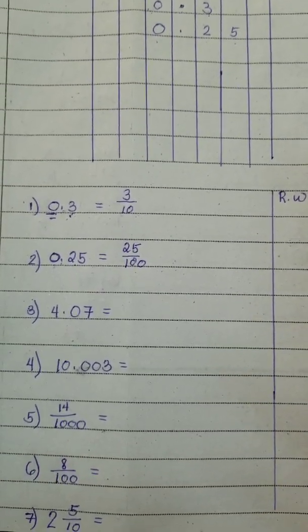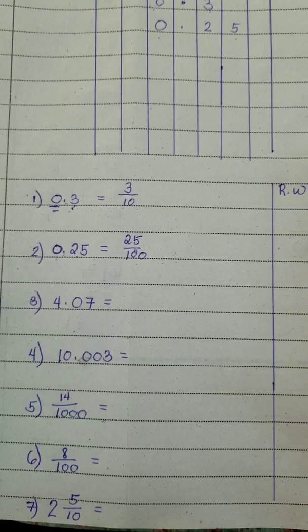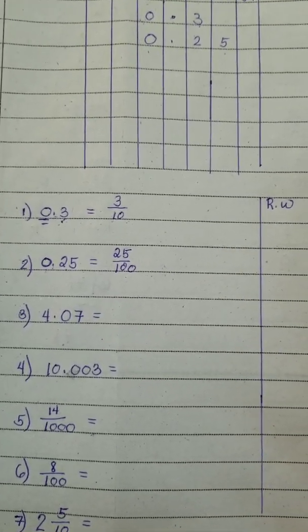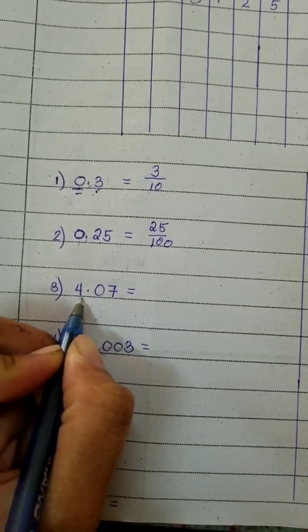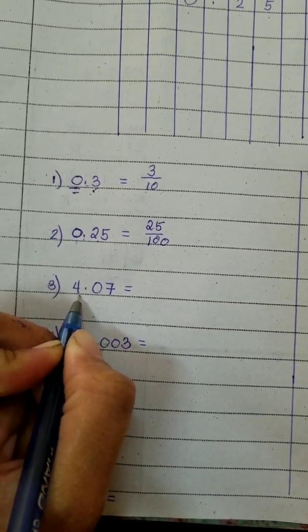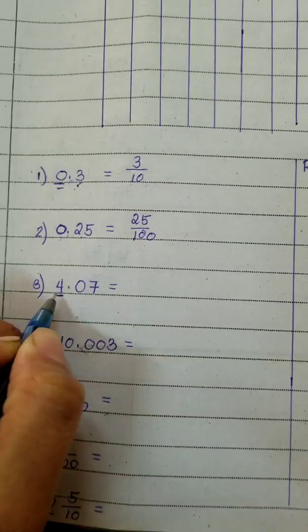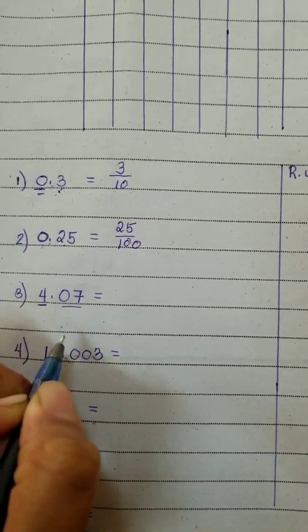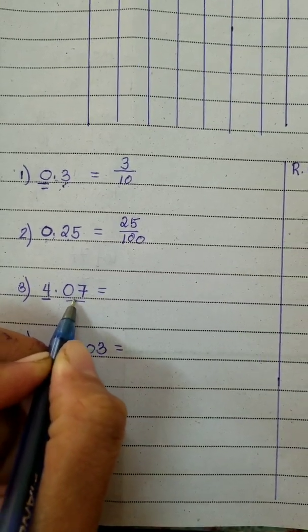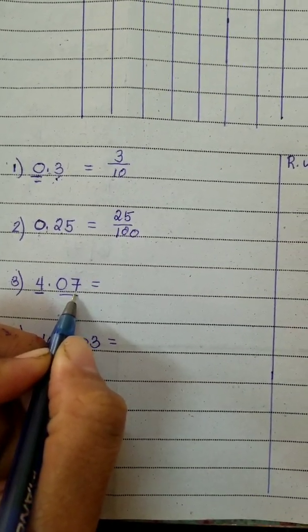Now let's have another example, 4.07. If you noticed here in this given, I have now my whole number, which is 4, and the decimal part now is 0.07. My decimal part now is 7.